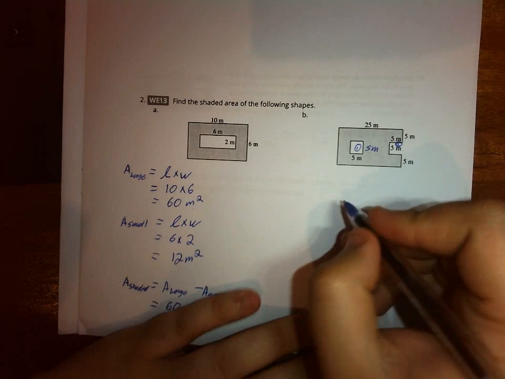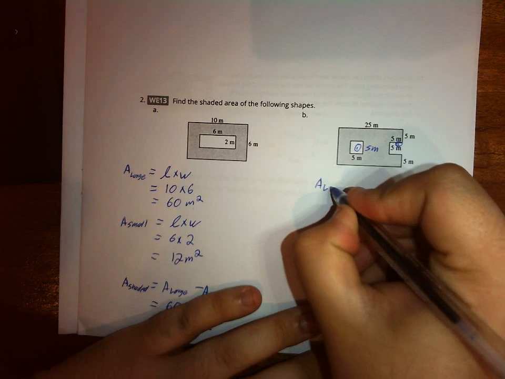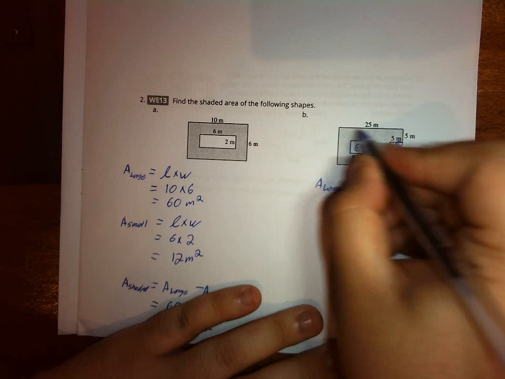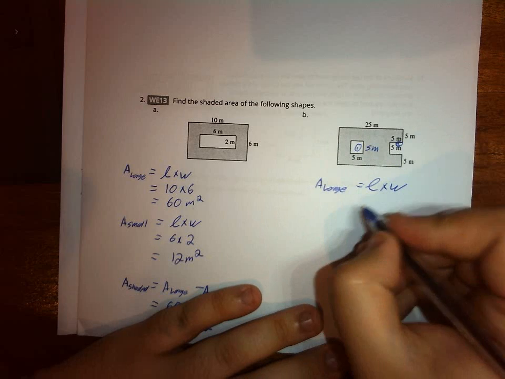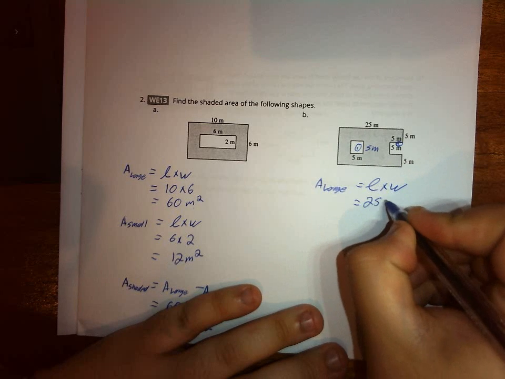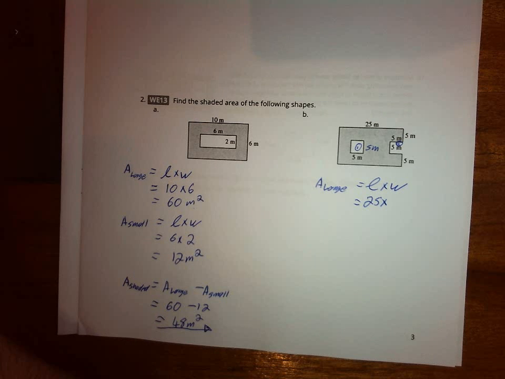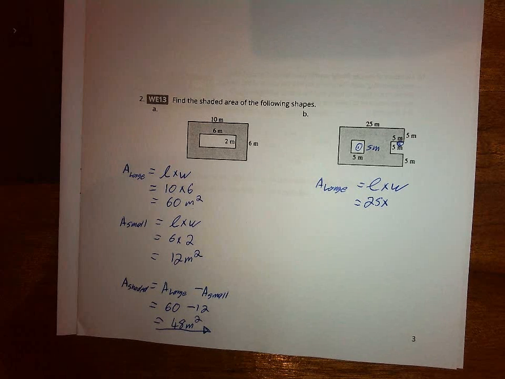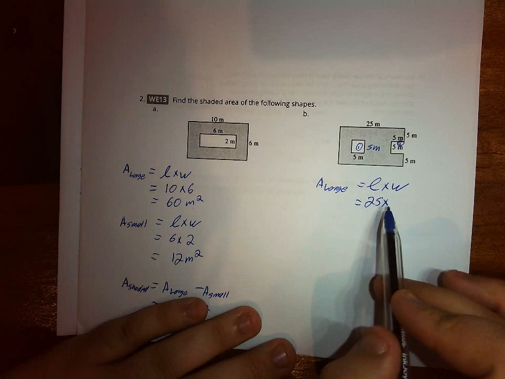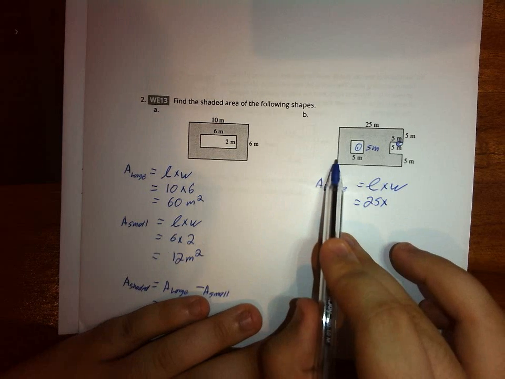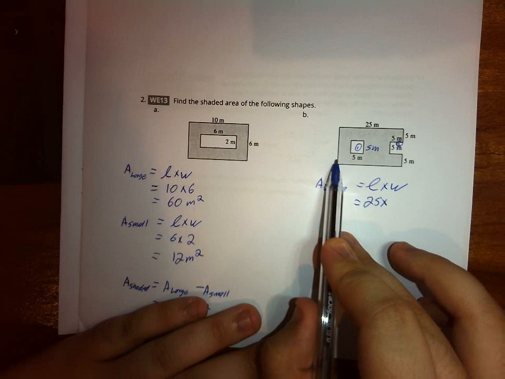Okay. So once again, the area of the large one equals length times width. What's the length of this thing? Well, the length is 25, so I'll write that down. What is the width of this thing? Well, I don't have a number there. How do I work it out?